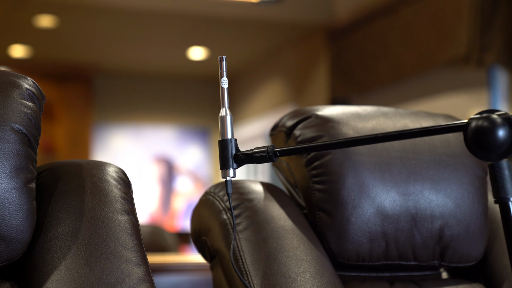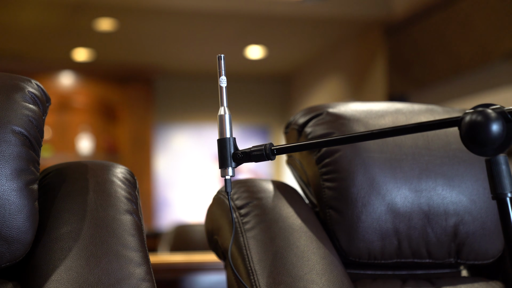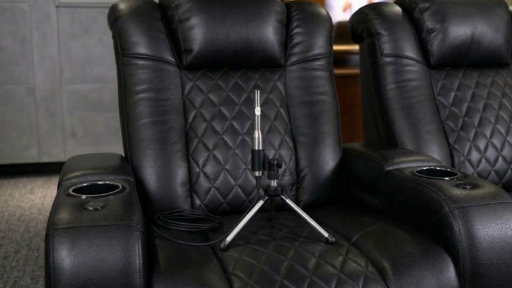Most modern receivers come with a microphone to tune the room. Now, a massive mistake people make is placing that microphone on the seat or just in front of the headrest while the chair is upright. The sound from your Atmos and your surround speakers is most likely going to be blocked and maybe even reflected.